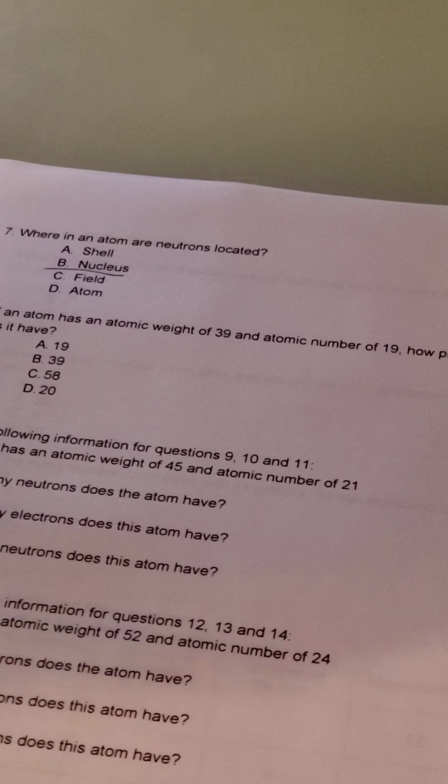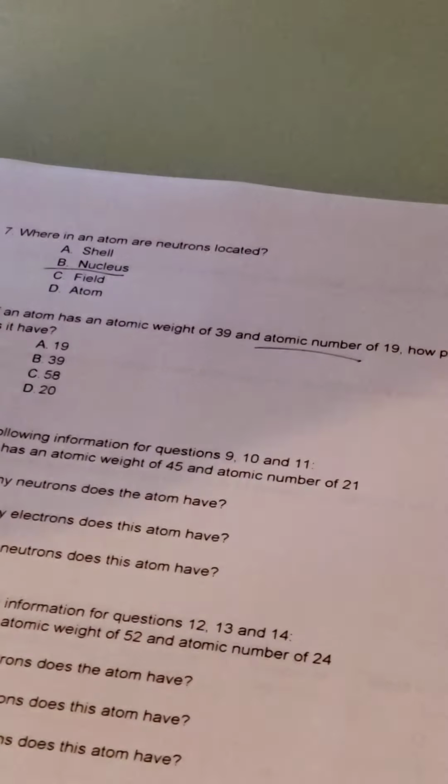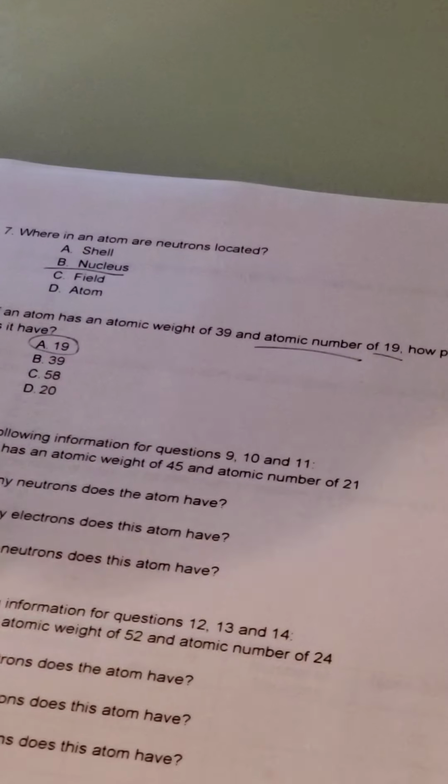That tends to make students think they have to do stuff they don't have to do. But here's what you need to remember. The atomic number is the number of protons, and so it's going to have 19 protons.